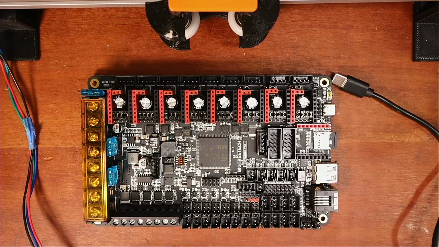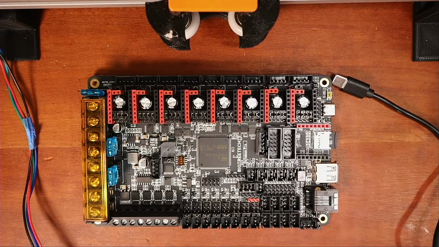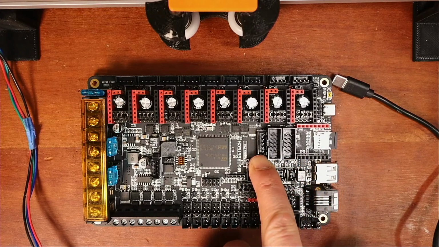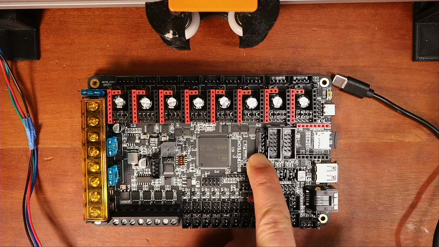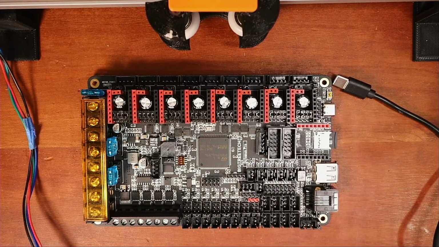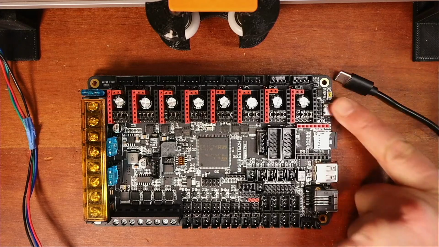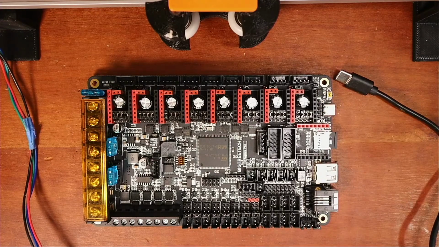On this board though, it's very similar to the other one, being the Octopus. It's just an upgraded version where they move things around. Originally these, being the BL Touch, I think were over here. And they did something over in here, but I'm not sure yet what it is. But I'll show you how to pull that up real quick.